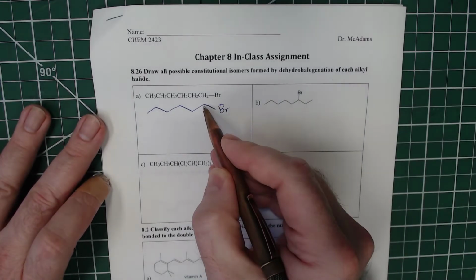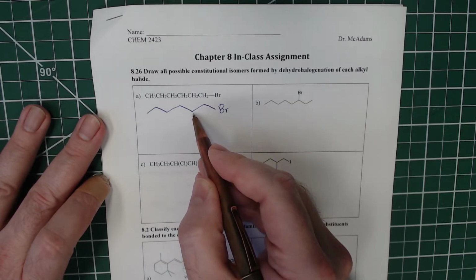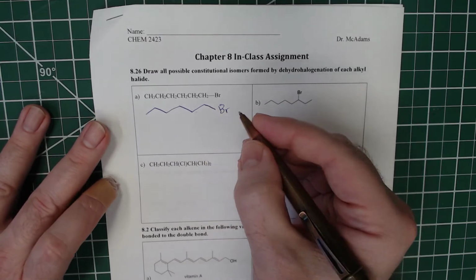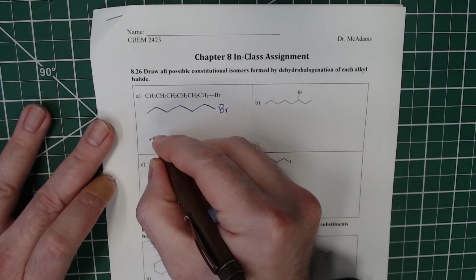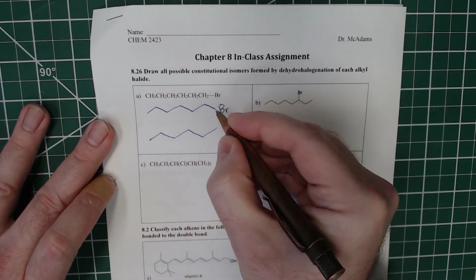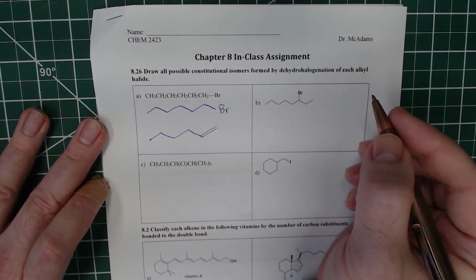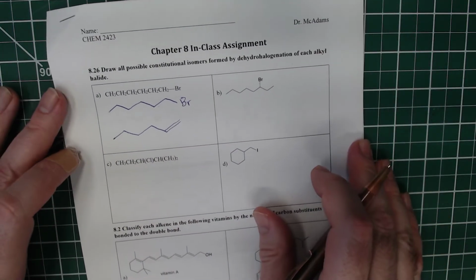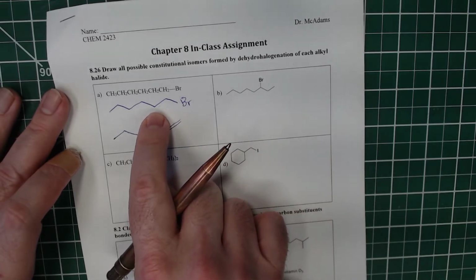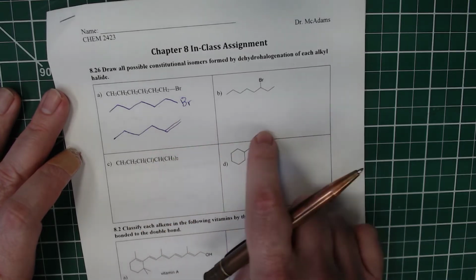So our alpha carbon is carbon number 1, and we only have one beta carbon, which is carbon number 2. That means that we have to do elimination between carbon 1 and 2. So we'll just draw that 1, 2, 3, 4, 5, 6. So here between carbon 1 and 2, we will draw a double bond. And that is our only possible constitutional isomer. Since there's only one type of beta hydrogen, that means we have only one constitutional isomer.